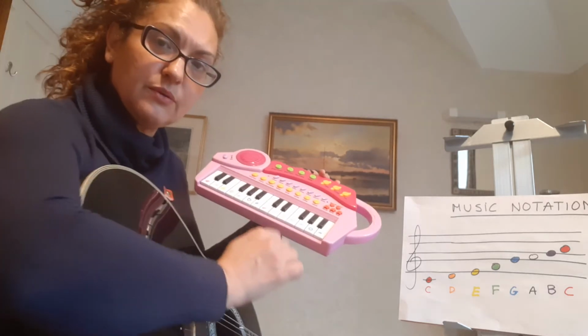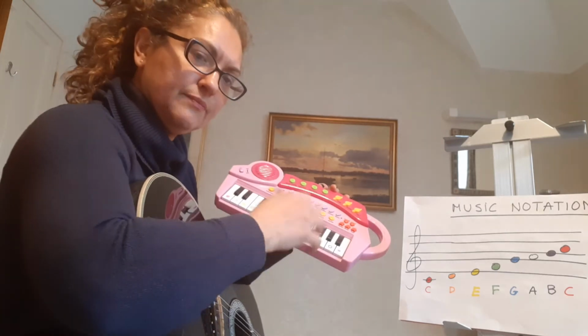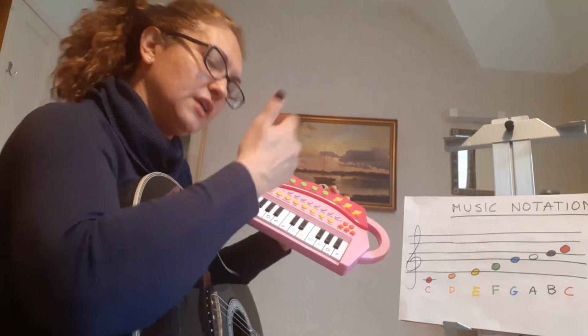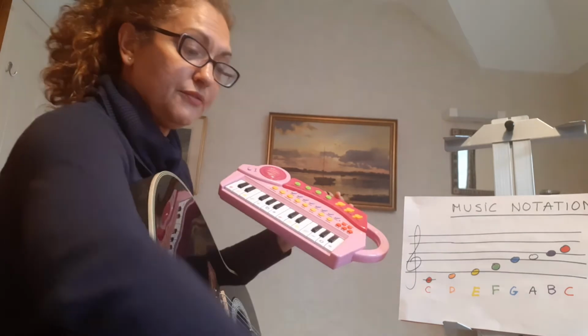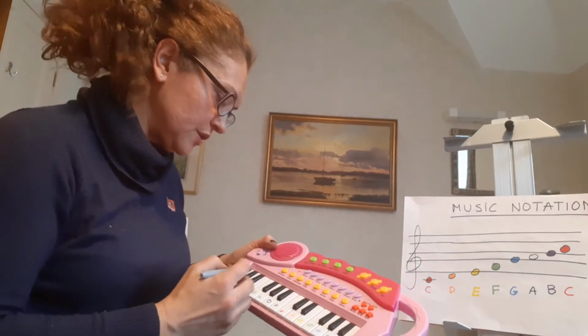Because in music we use A to G and then we start again. A, B, C, D, E, F, G, A, B, C, D, E, F, G. In fact, I think I'm going to name these notes now for you. You can see.